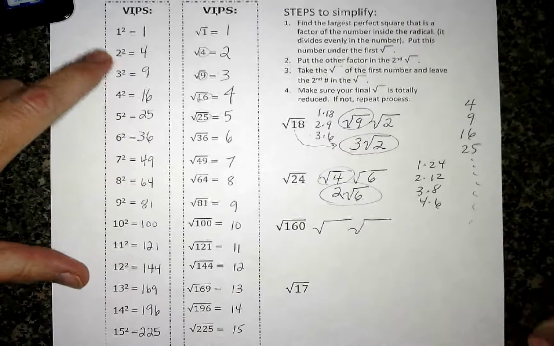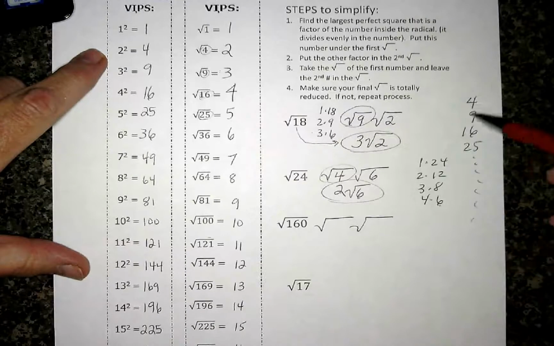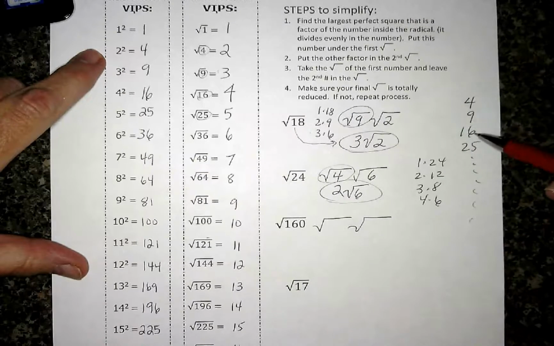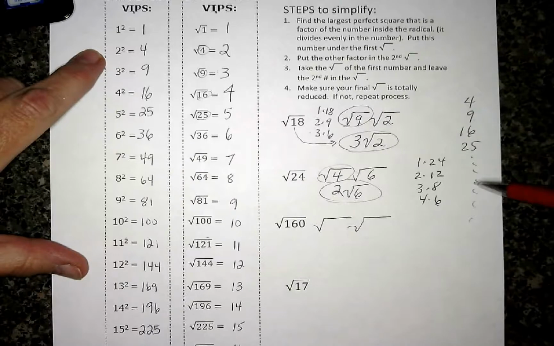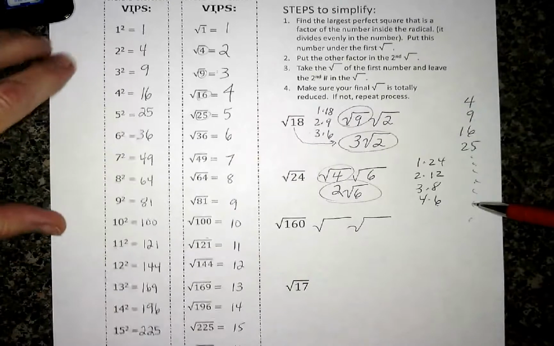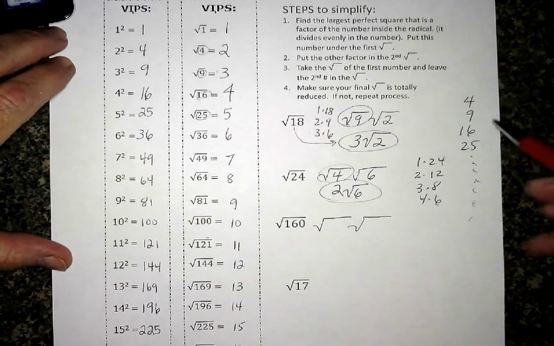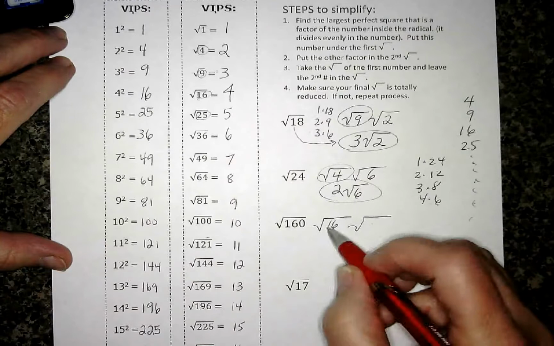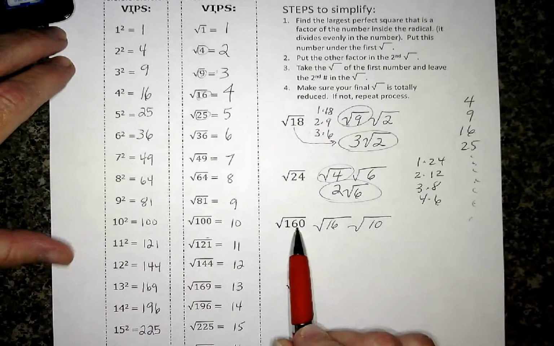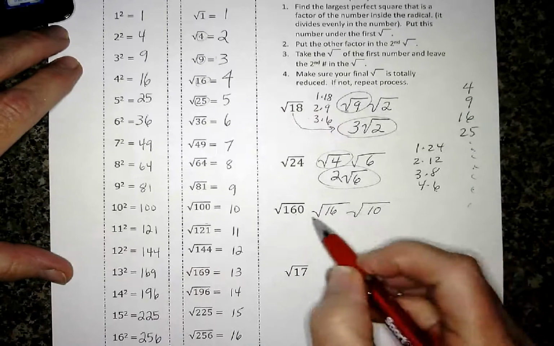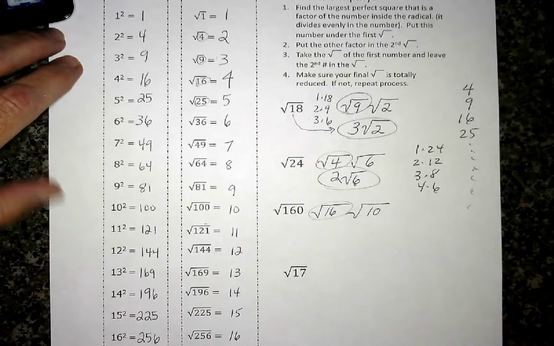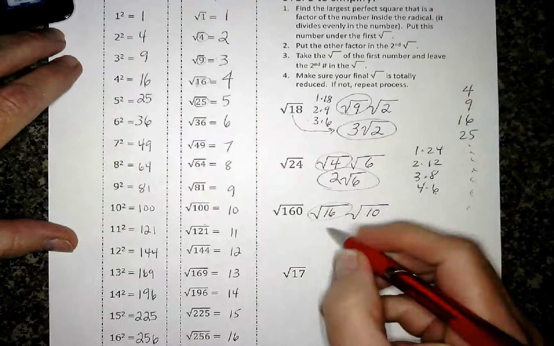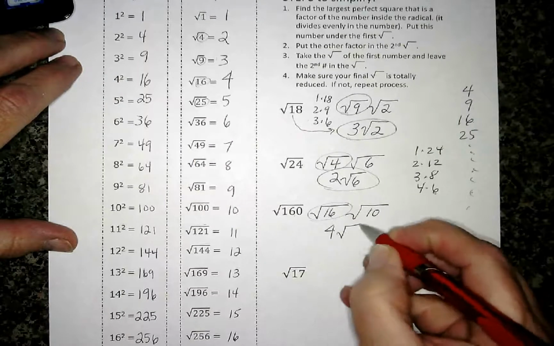Square root of 160. You can take 160 divided by 4, 160 divided by 9, 160 divided by 16, and just go through that list until you think you have the highest one. I'll tell you the highest one is 16, so that's the perfect one that goes first, and its partner, 16 times 10, will give me the 160. I separated them this way so that the first number is perfect, so when I take the square root of 16, I get a 4. Copy the second one down, and I'm done.